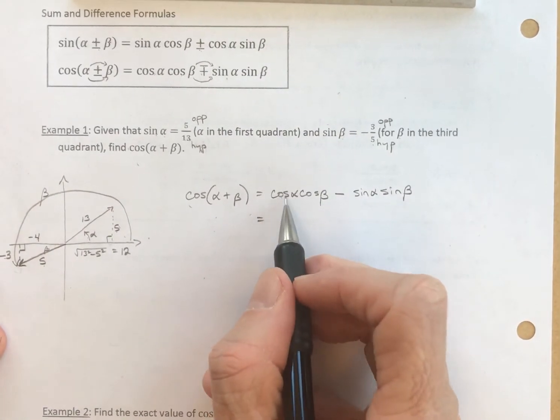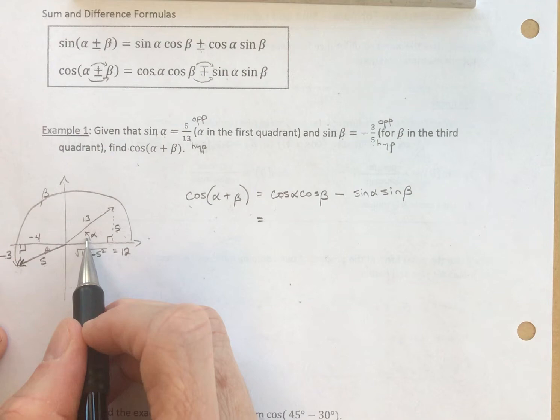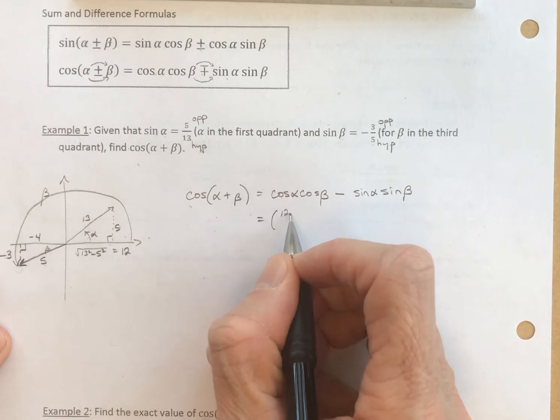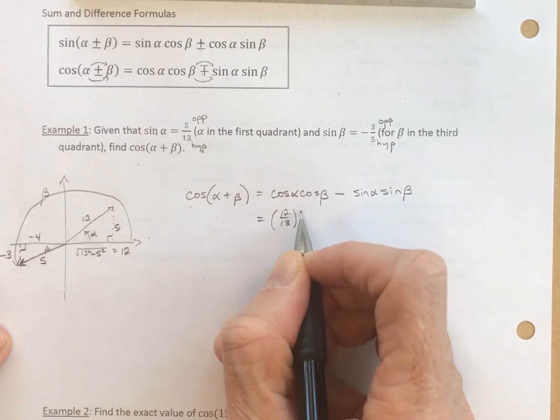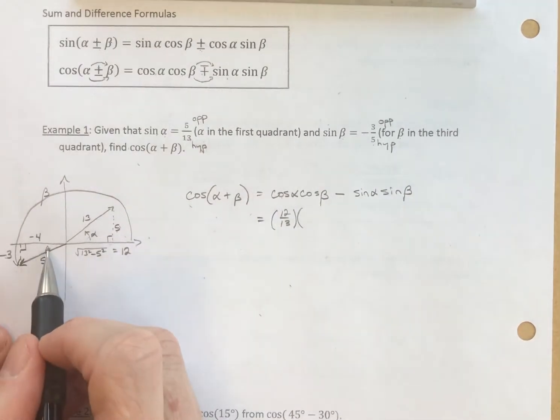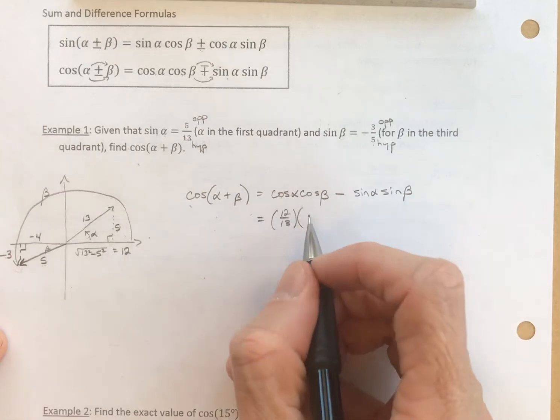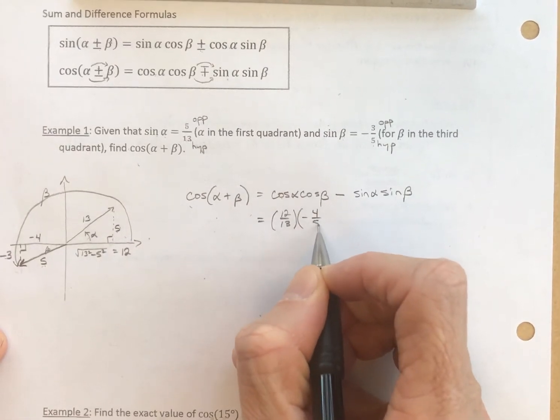Well, the cosine of alpha, here's alpha. Cosine is adjacent over hypotenuse, 12/13. Cosine of beta, here's beta. Cosine is adjacent over hypotenuse, -4/5.